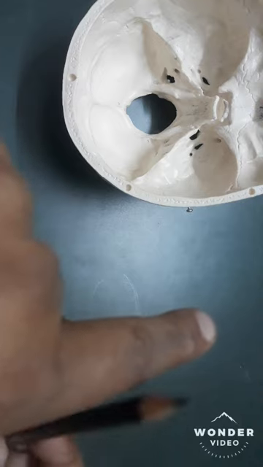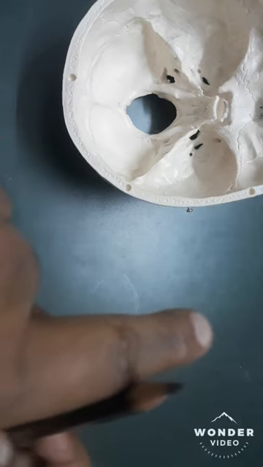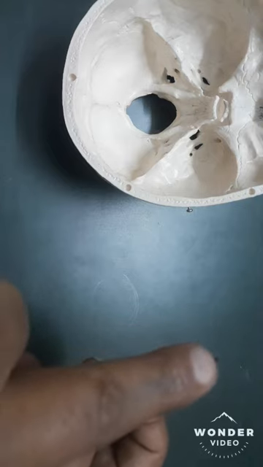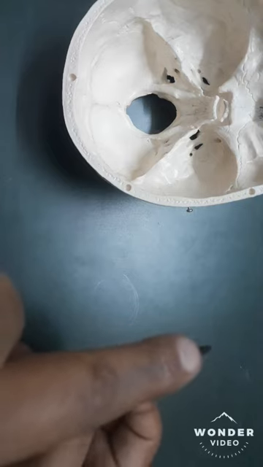Laterally, it gives attachment to the stylomandibular ligament, and the tip of this styloid process gives attachment to the stylohyoid ligament.